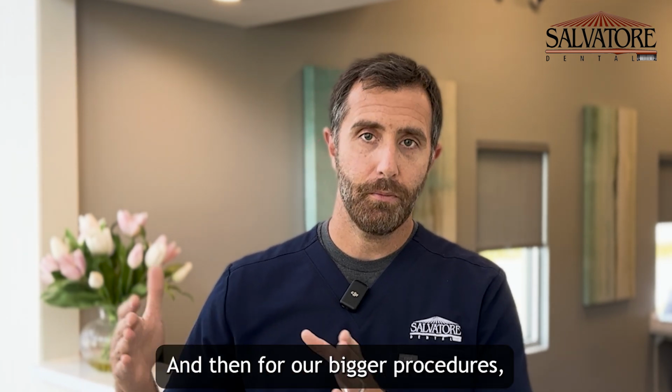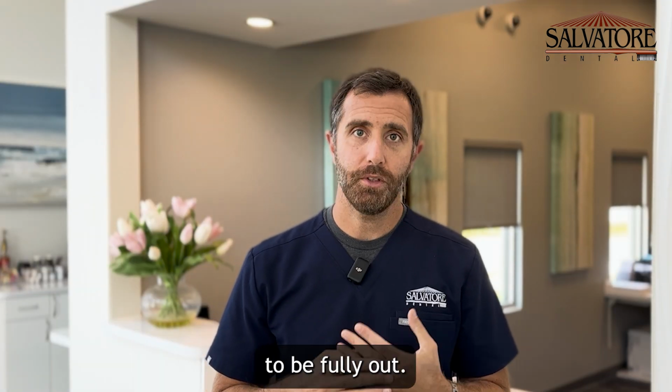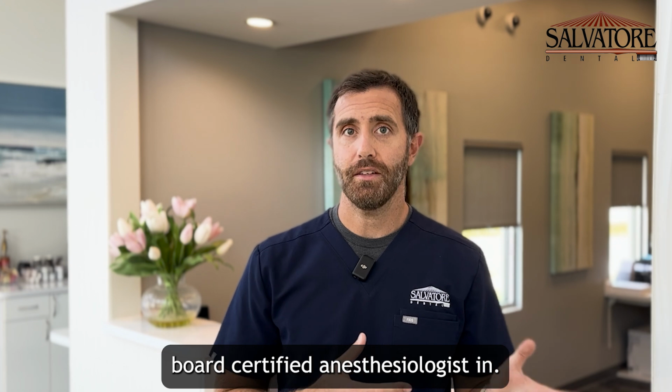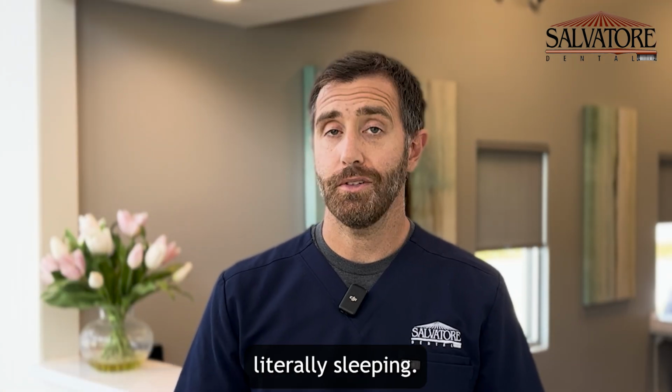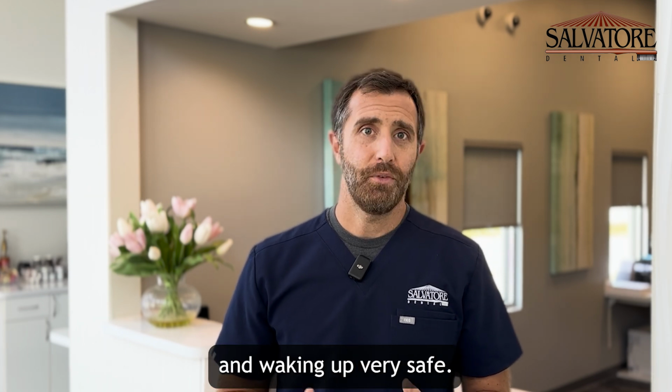And then for our bigger procedures, because we do full mouth dental implants, some of our patients opt to be fully out. So in that case, we bring a board certified anesthesiologist in. She sets up the whole room, it's IV sedation, and you're literally sleeping. So complete control over being asleep and waking up, very safe.